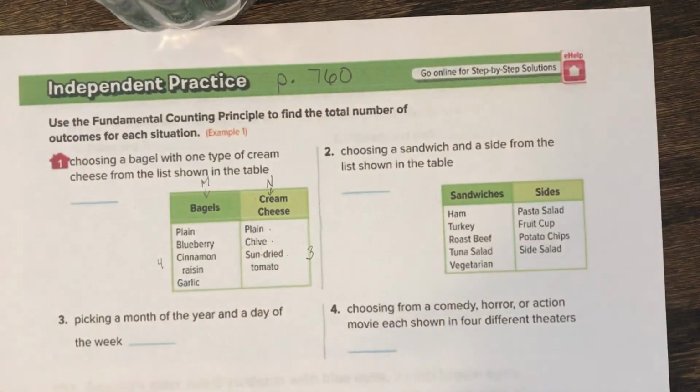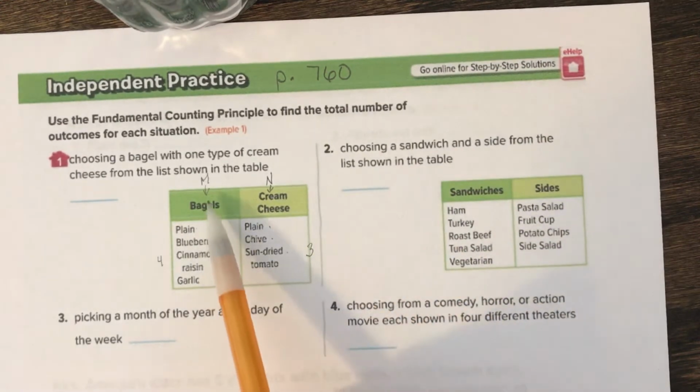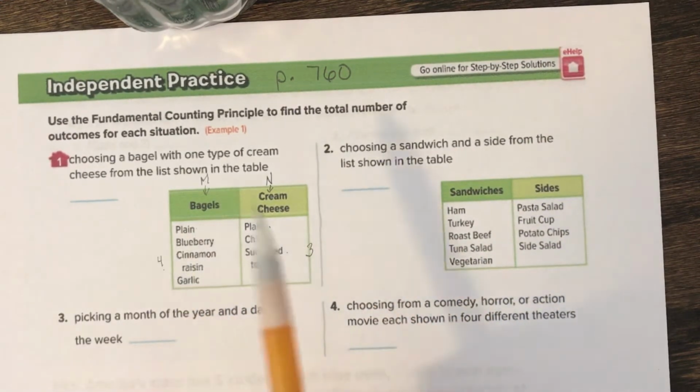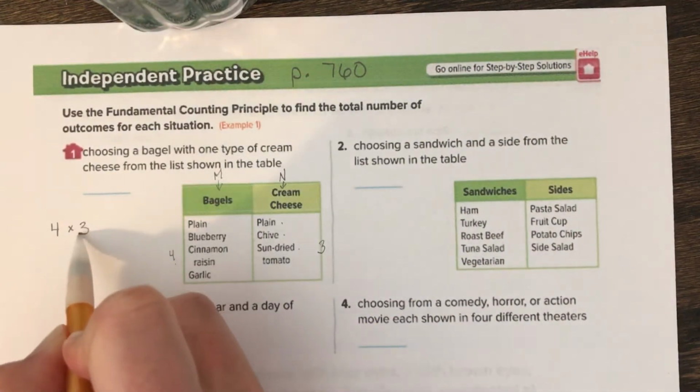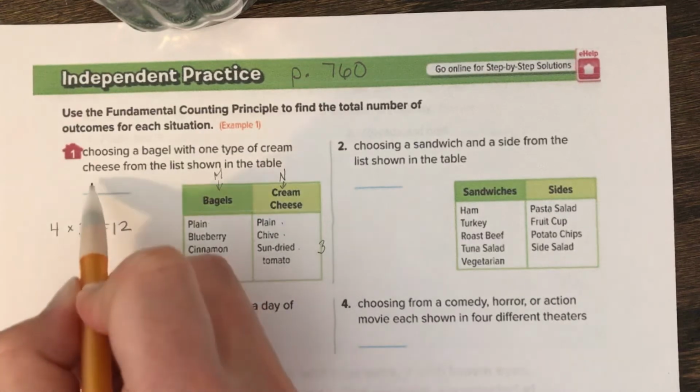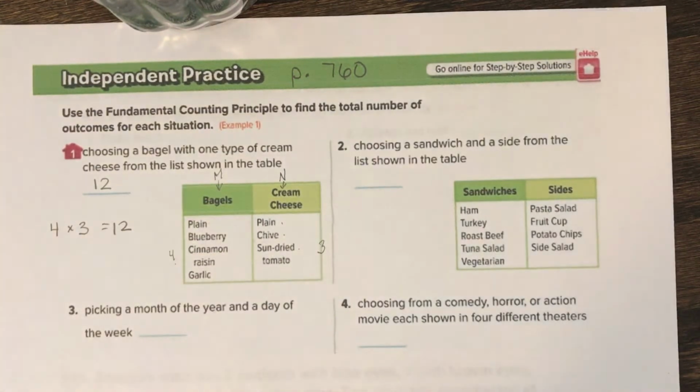They go on to say that you can determine the number of possible outcomes by multiplying event M, which was 4, times event N, which is 3. And so 4 times 3 will give you 12 outcomes. So the fundamental counting principle is taking the number of outcomes in one event and multiplying it by the second event. That would work if you actually had 3 events. You would just multiply all 3 different events.